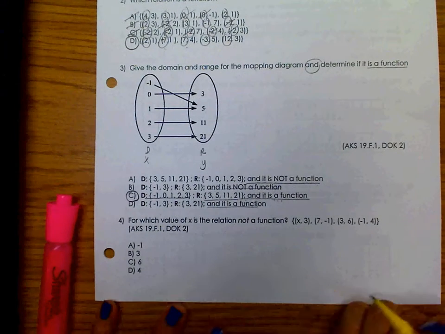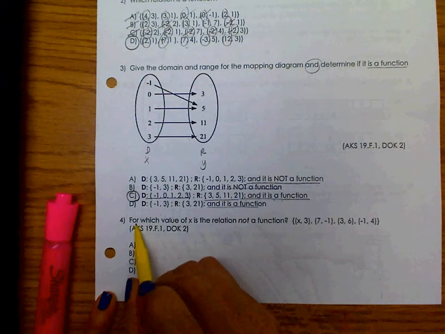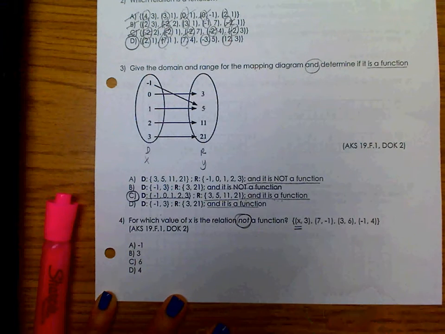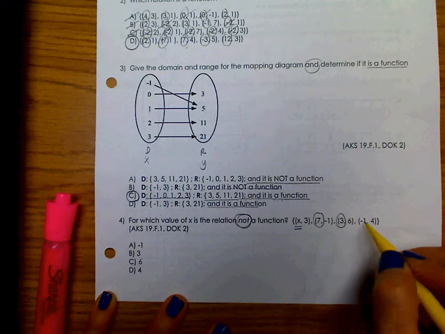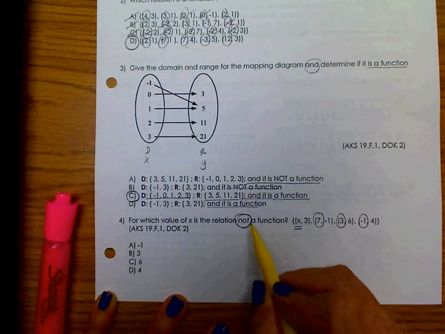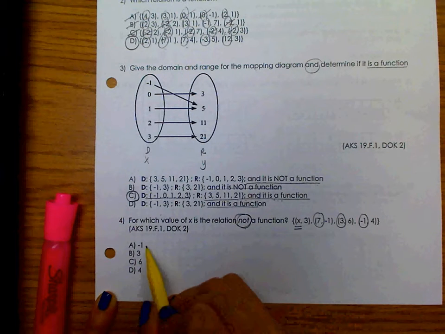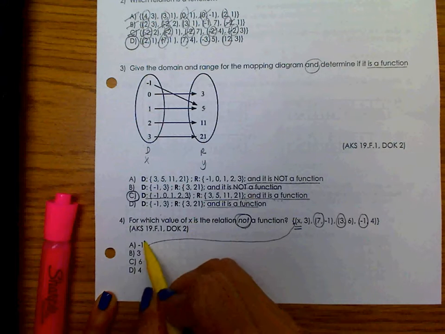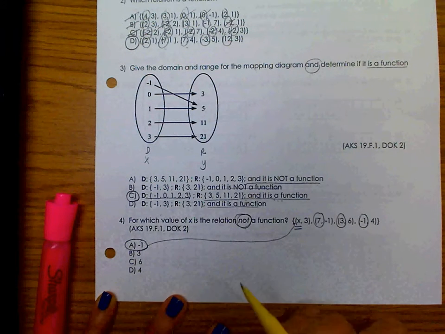Now, number 4, we accidentally have two answers, but it says for which value of x is a relation not a function. So here's your x, right? Now look at all the other x values. If this x value repeats with any of these, then it's going to make it not a function. So for example, if I put a -1 in here, then it's going to repeat with that one. That will make it not a function, which makes it correct answer.